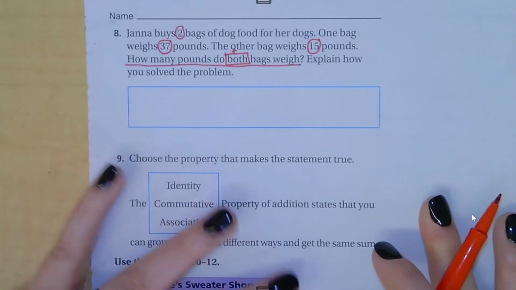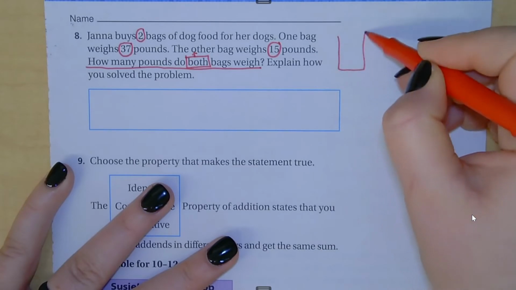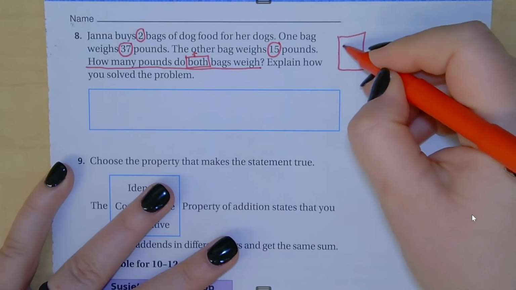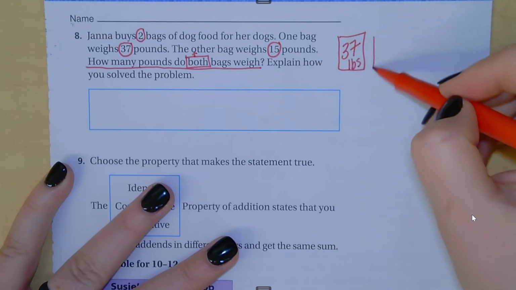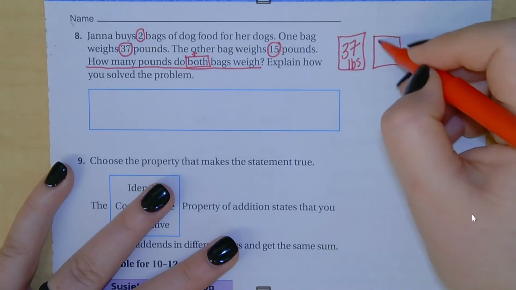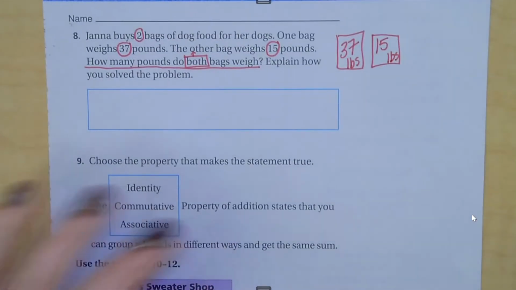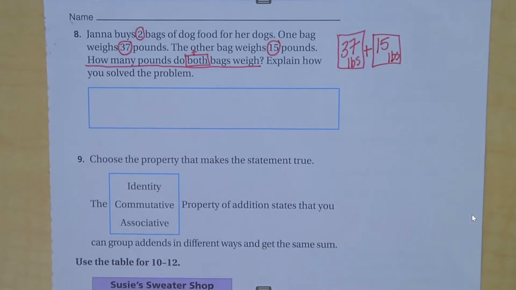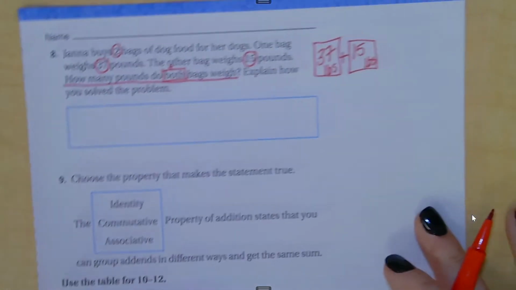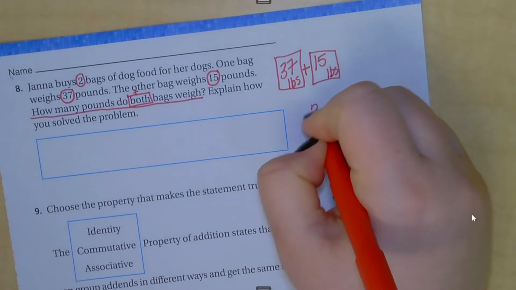Now, if you weren't sure which numbers you're going to add up, you could draw a picture. So here's one bag of dog food, and it weighs 37 pounds. Here's another bag of dog food, and it weighs 15 pounds. And we want to know how much they weigh together.